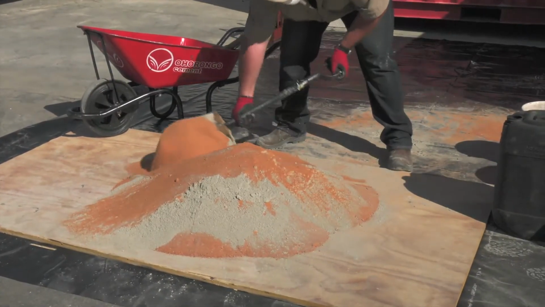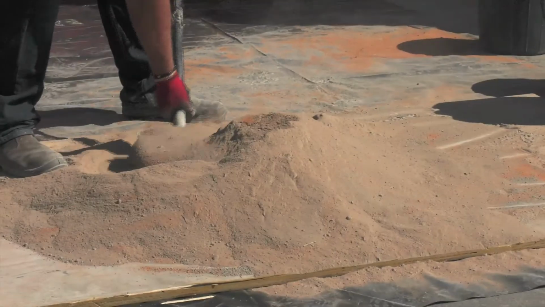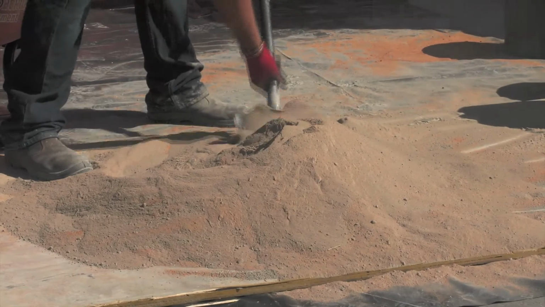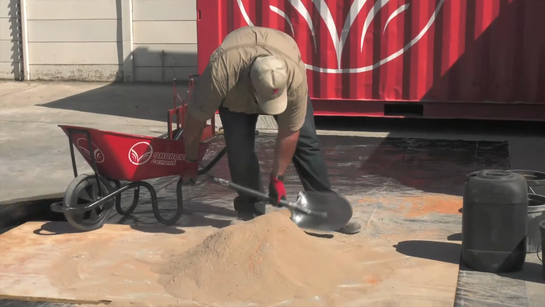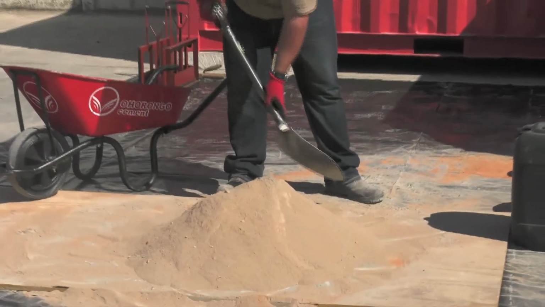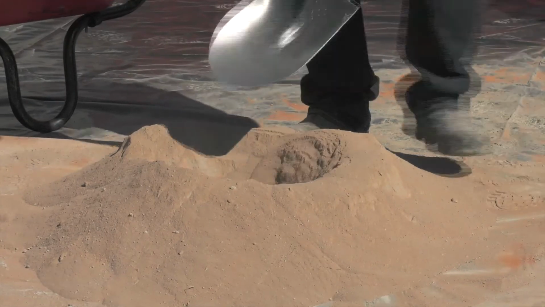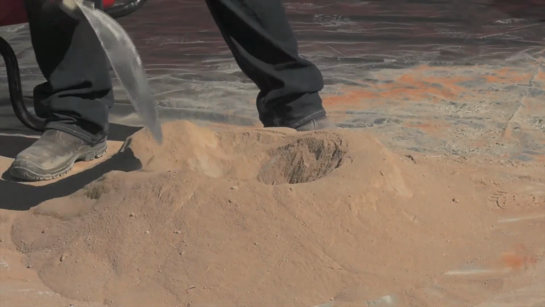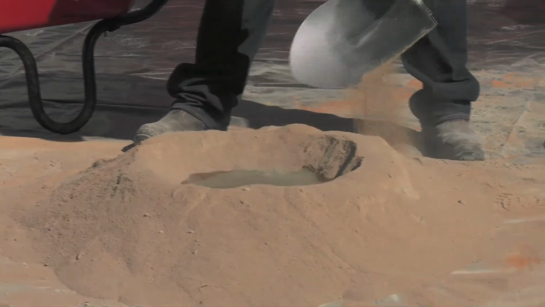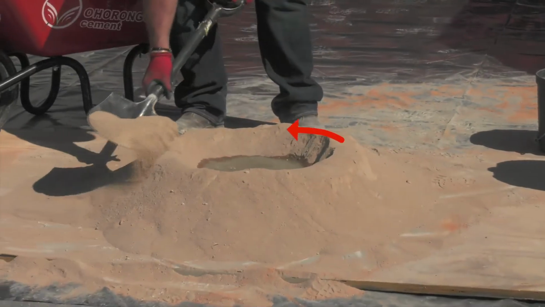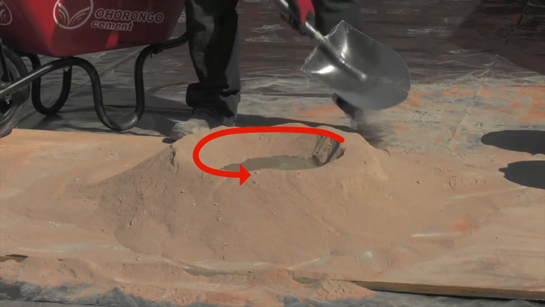Mix from the outside inwards and move around the material in a circular fashion. Keep on mixing the sand and the OHORONGO cement until you have a uniform color and make a heap. Take half a bucket of water. Make a hole in the middle of the mixed material and carefully pour half a bucket of water into the hole and start mixing it. Move around the material in a circular fashion to ensure proper mixing.